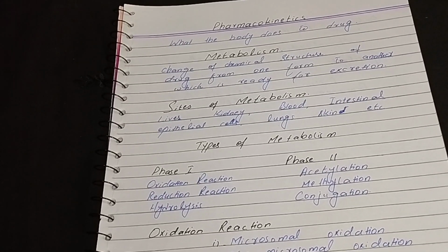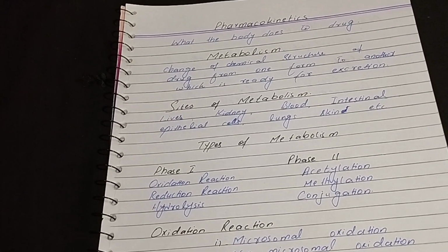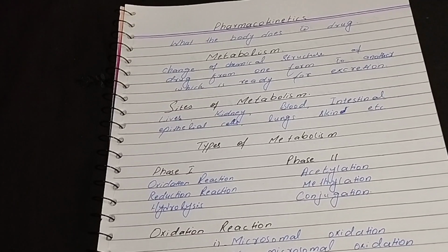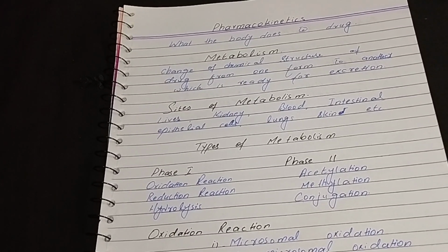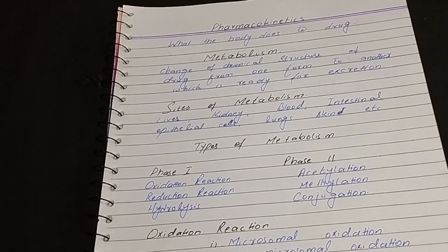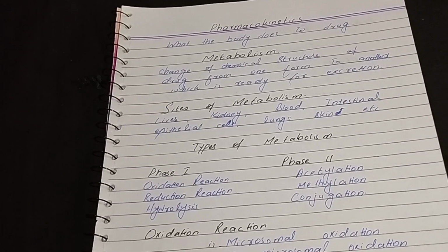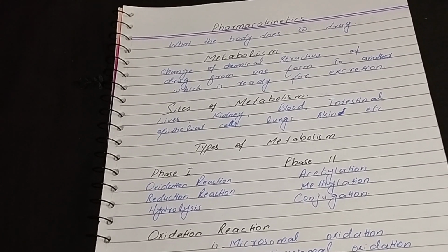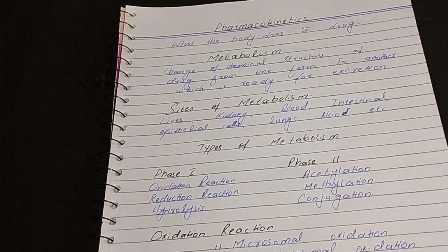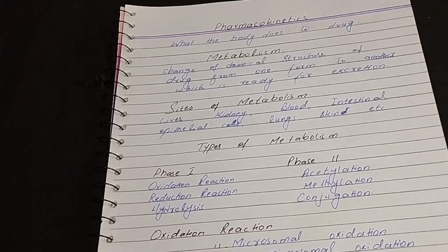It may be microsomal oxidation, which takes place in the liver, and non-microsomal oxidation, which takes place in other parts of the body, such as mitochondria, urinary tract, etc. Microsomal oxidation takes place in the smooth endoplasmic reticulum of the liver.